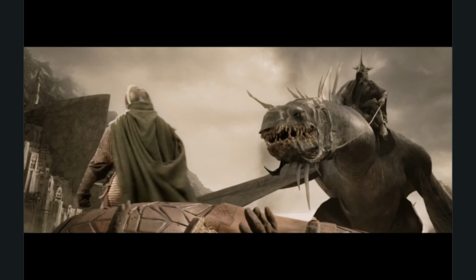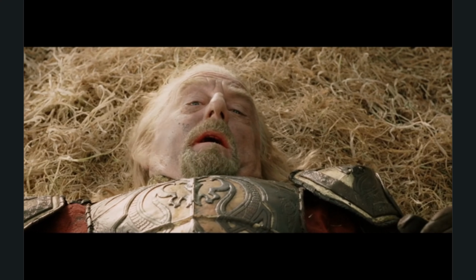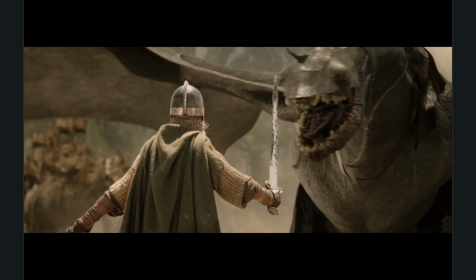And what happens? The Shield-Maiden literally physically interposes herself between the vulnerable king and this monstrous creature, and she fights him right there on the battlefield. And keep in mind, again, the king is just a few feet away.